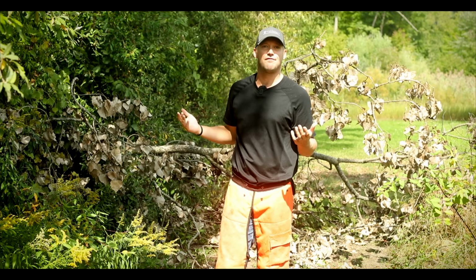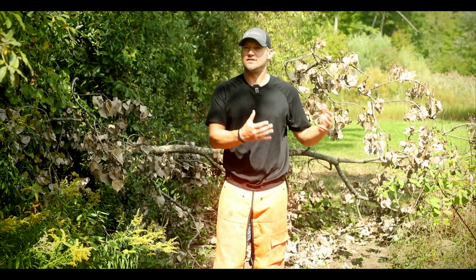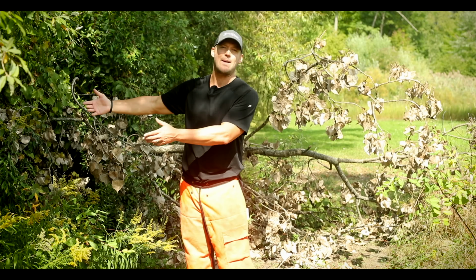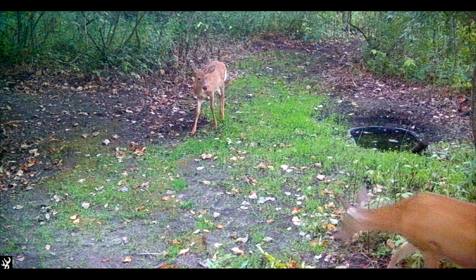So if a big limb falls down into your big trail here, or your primary trail, the deer still have a secondary option that's going to still lead them exactly to where you want them to go. So it's a little bit of a fail-safe, just in case something does happen during the season, because again, you don't want to be going back to the core of your property mid-season to chop up a limb with the chainsaw, leaving scent, all that sound. They're going to see you. You don't want to add that pressure to your property.